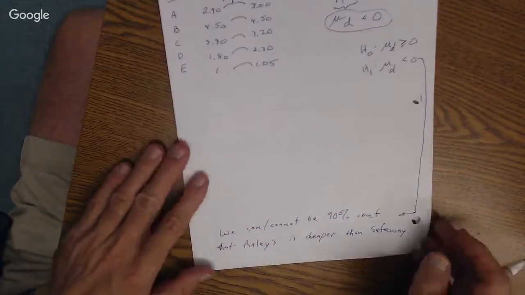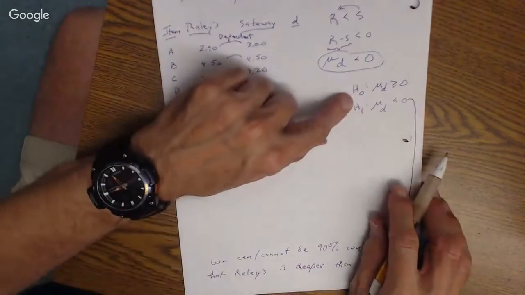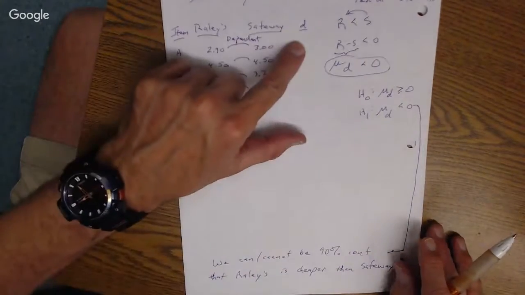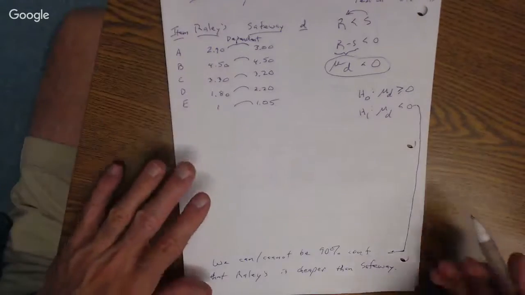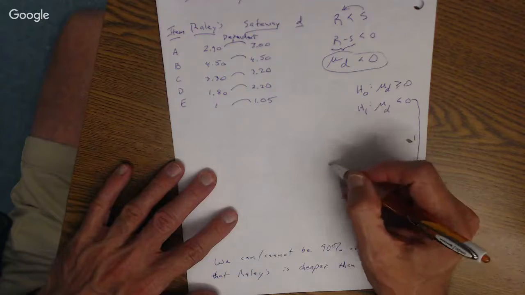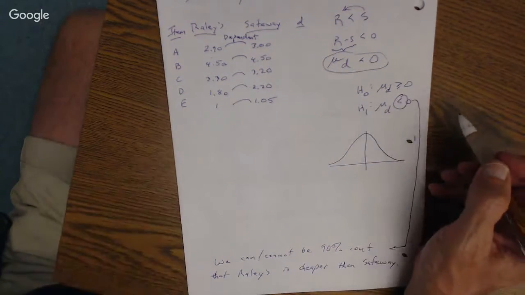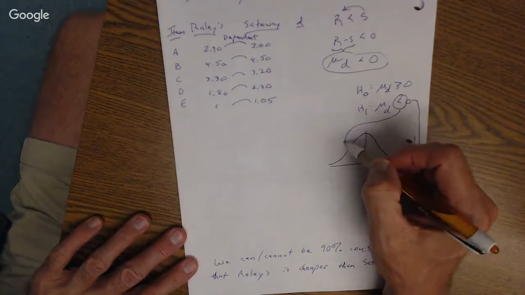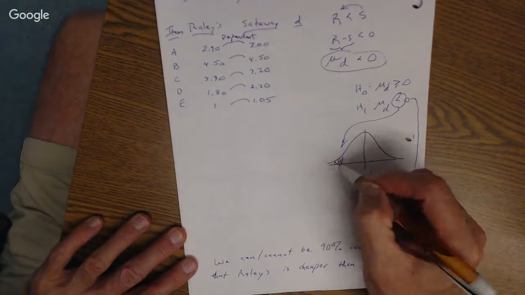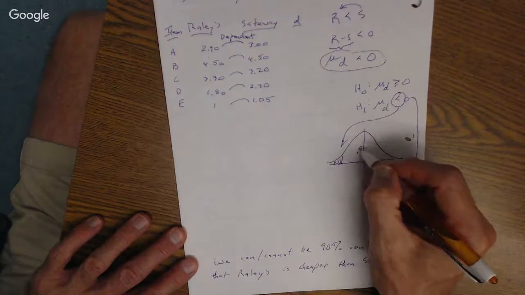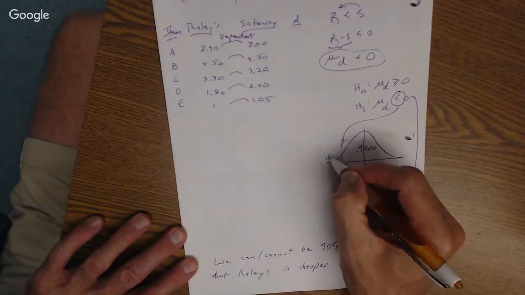All right, now let's do the test. So we did step 1, we did step 4. If you want, we can do step 2 next. It's going to be a left-tailed test because the alternate hypothesis inequality is pointing to the left. And it's 90% confident, so 90% over here, so it must be 10% in the tail.